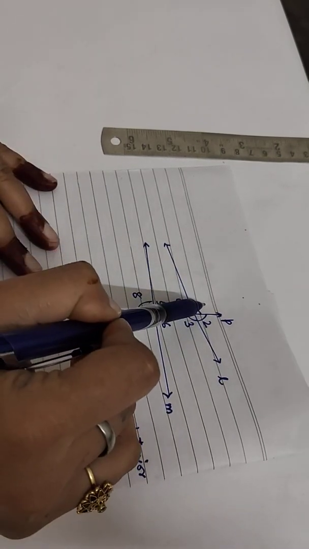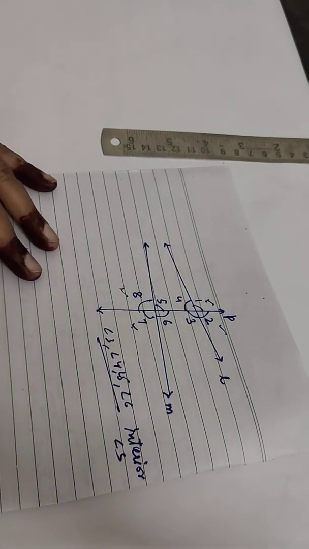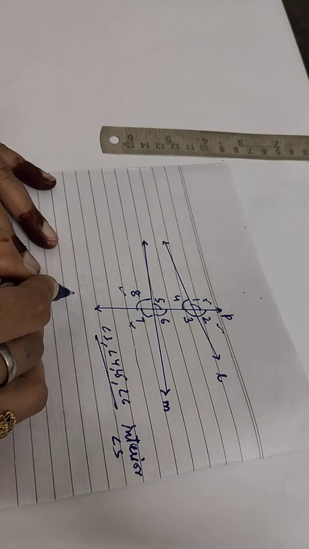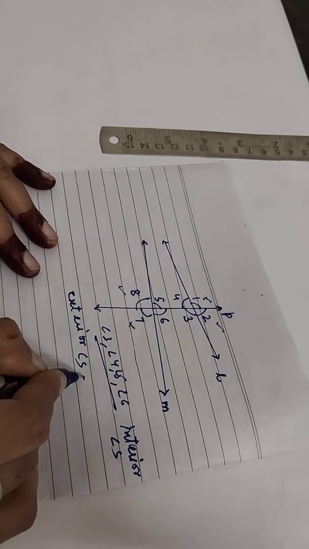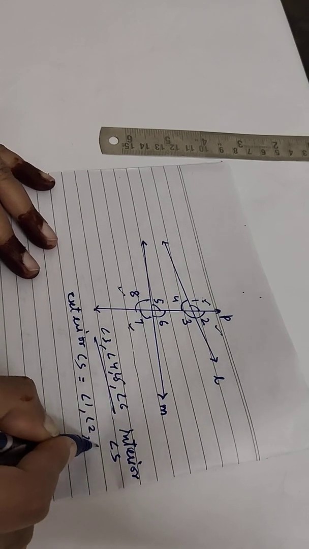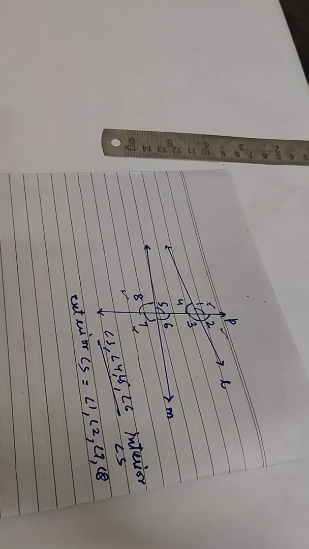And what should we call 1, 2, 7 and 8? These are known as exterior angles. So the exterior angles here are angle 1, angle 2, angle 7 and angle 8.